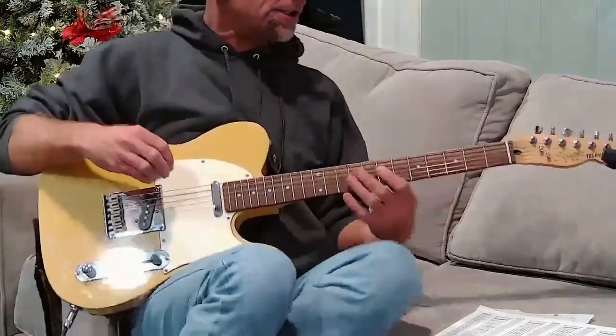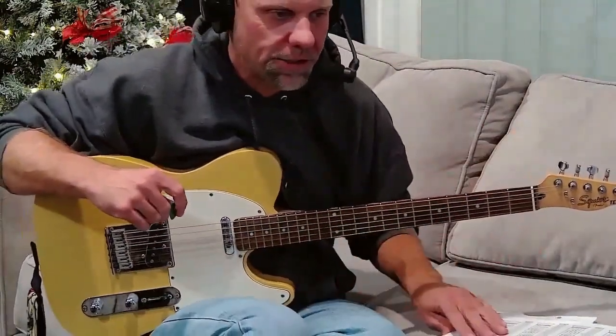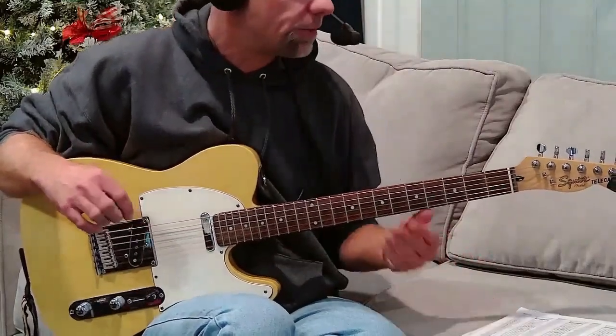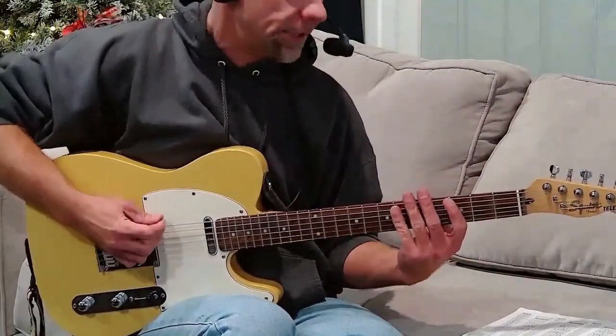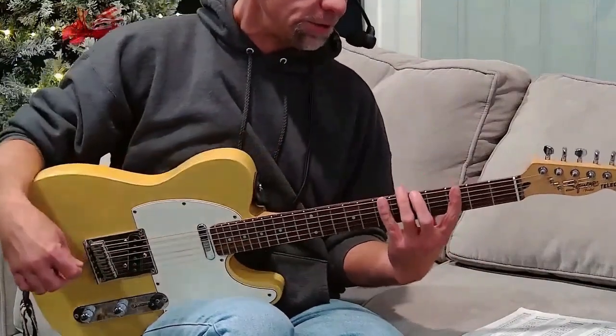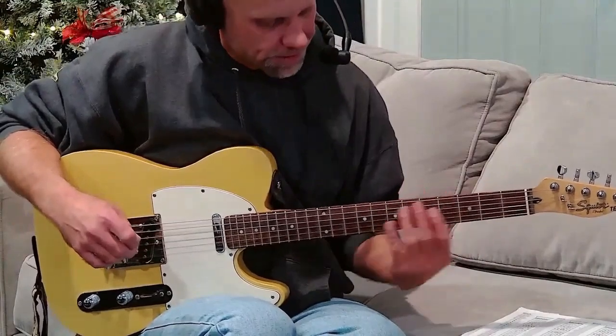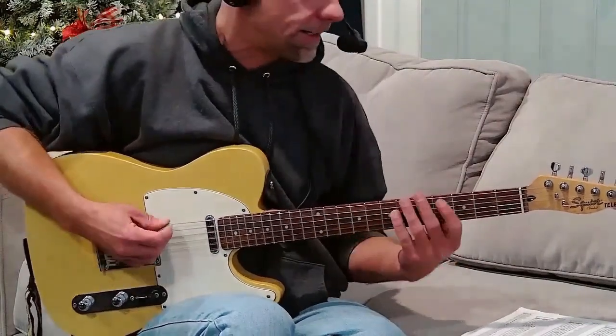Okay, so we will have the same notes on our G major scale, or in any of our major scales, but the pattern's a little bit different. So this one is going to be where we're going to use more of the upper strings, and we can move further up the neck in doing so.